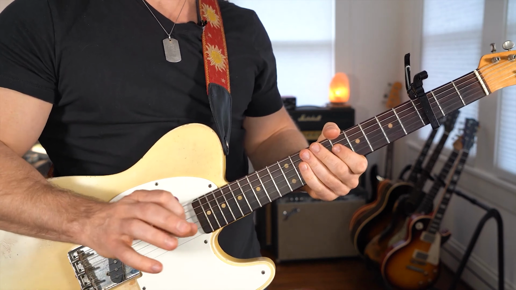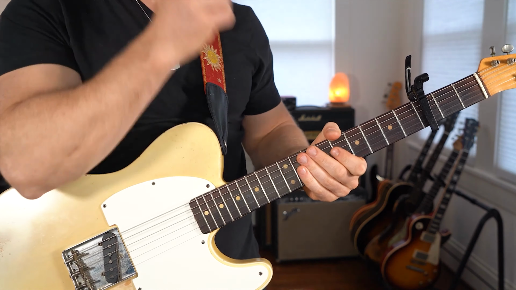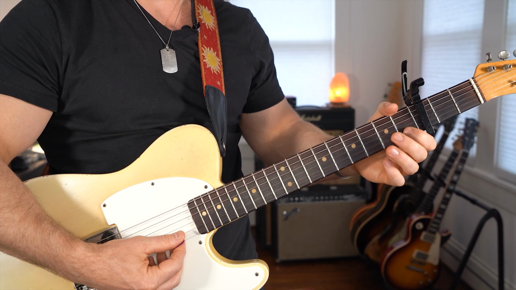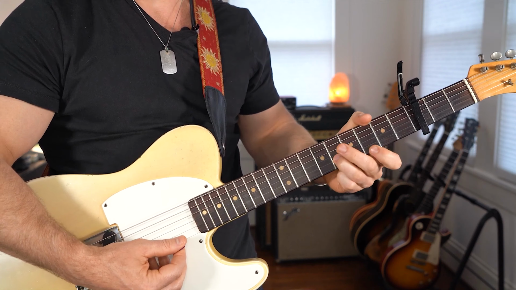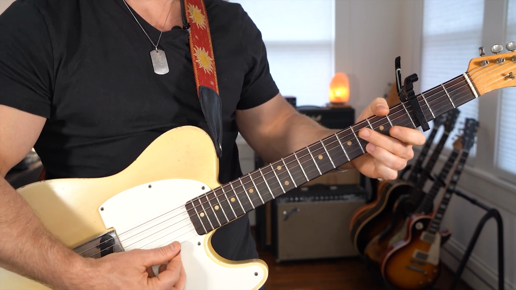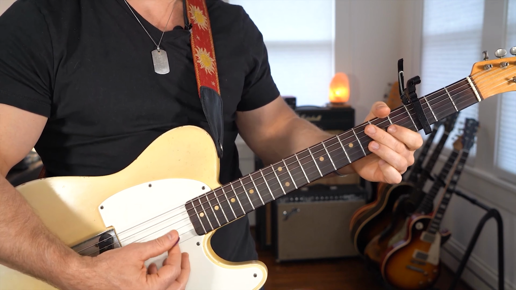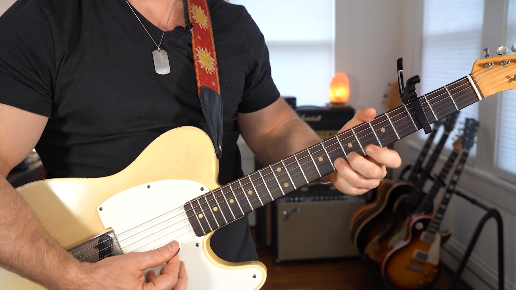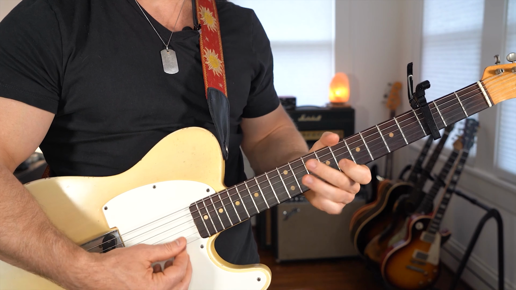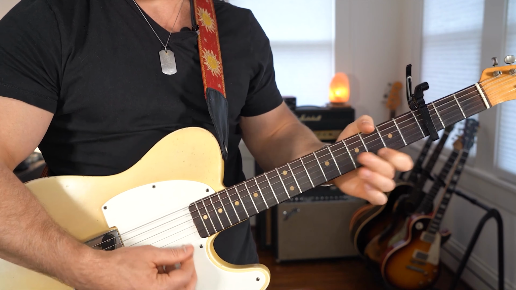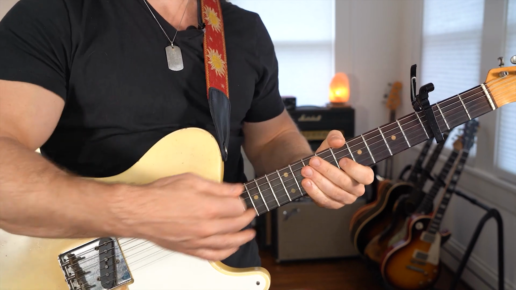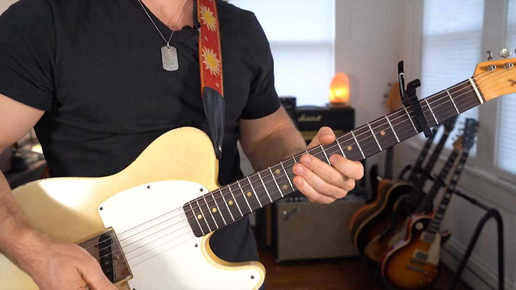Okay. One cool thing I like to think about is take two strings at a time. So the first and second string would be right here. Now I can get the open E string. And then I can slide. And then from there into the first box. Just kind of get that real fluid back and forth sound there, okay?